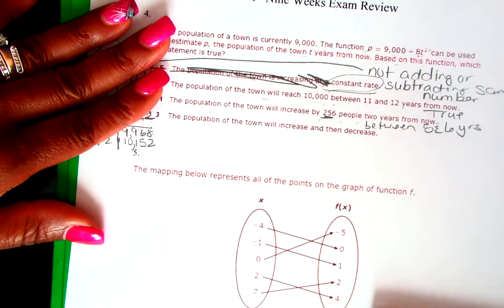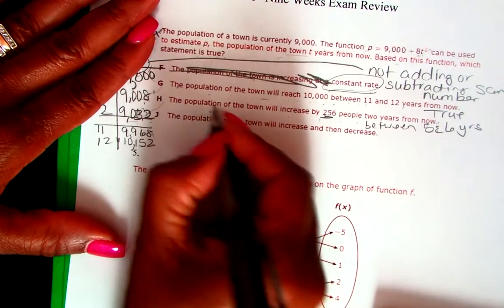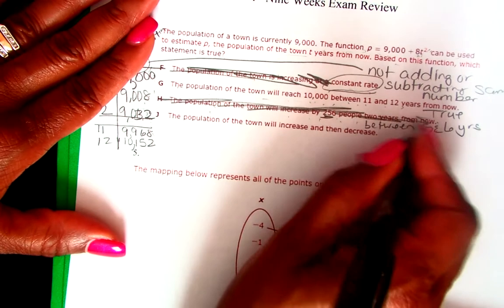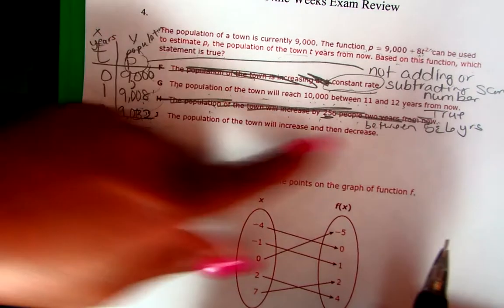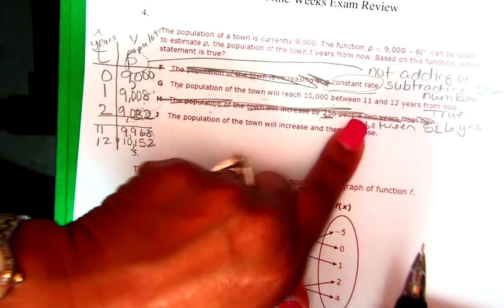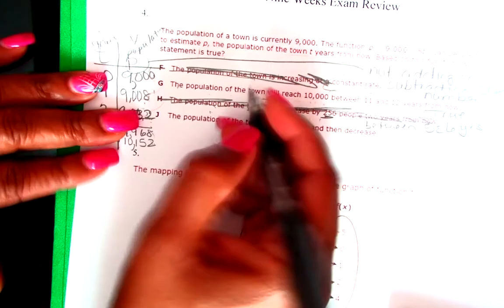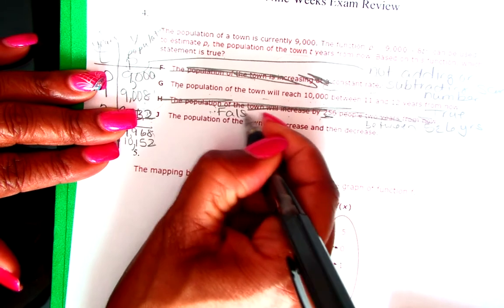And you probably say, why are you writing that down? So that I won't choose it. So now I can say, okay, I know for sure it's not my answer. Because that was a false statement. It's not between 2 years. It wouldn't be in 2 years. It would be between 5 and 6 years. So that was a false statement.